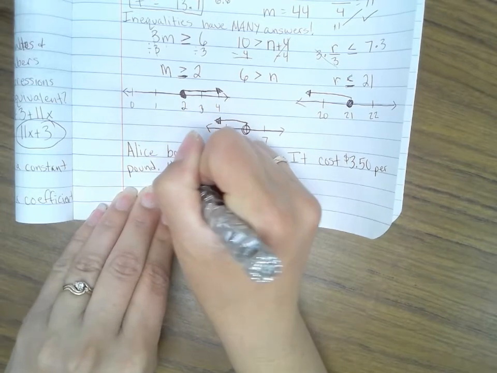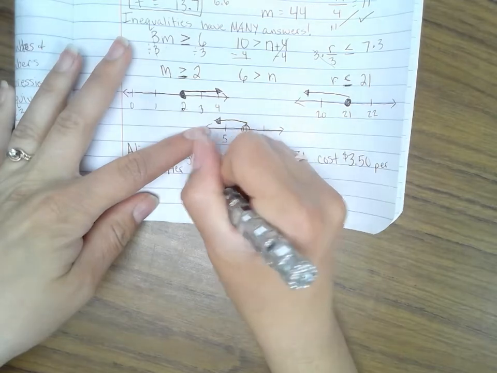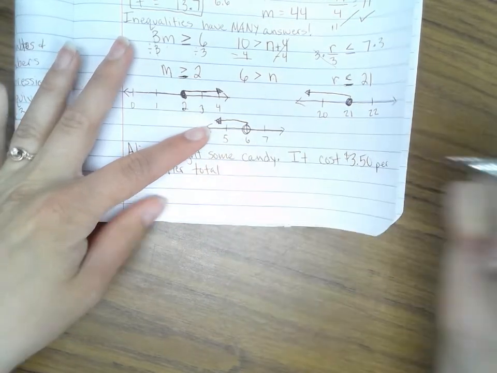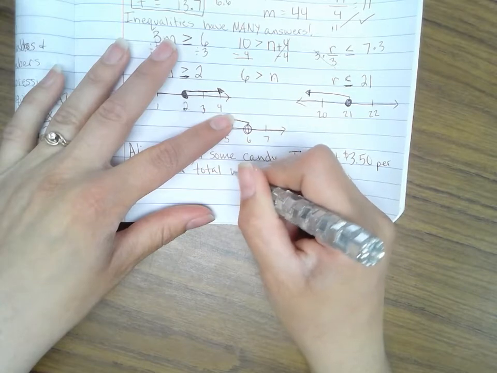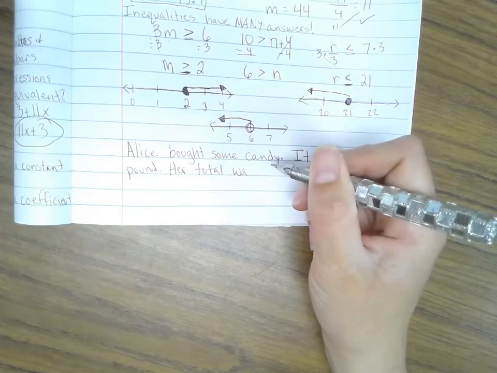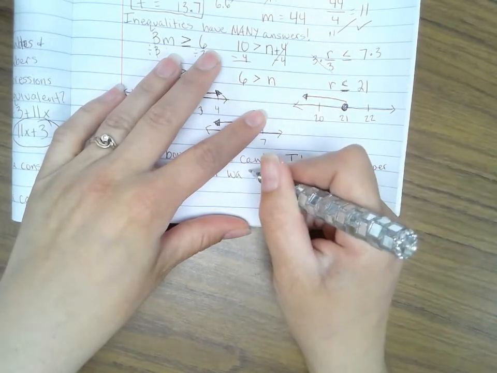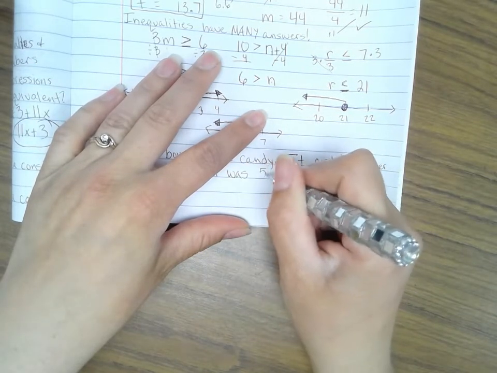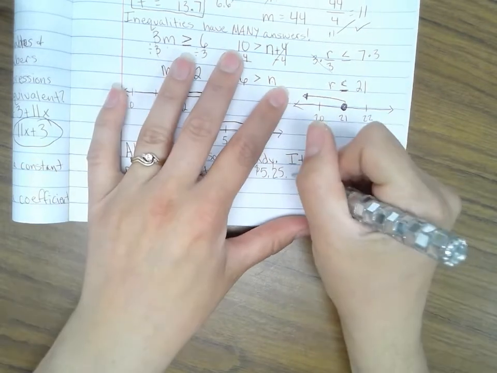Her total was $5.25. How much did she buy?